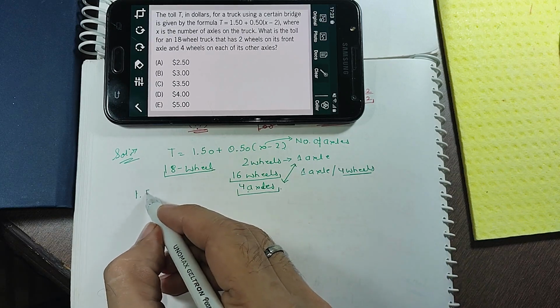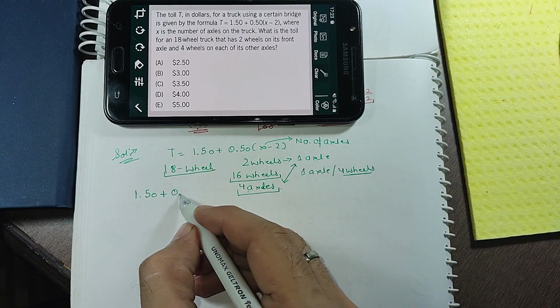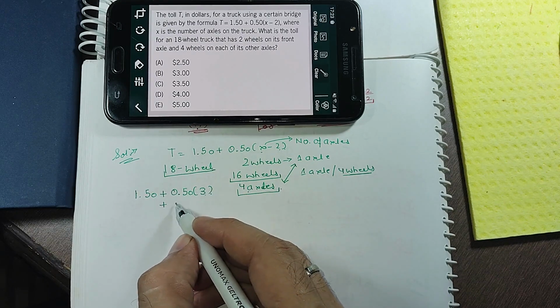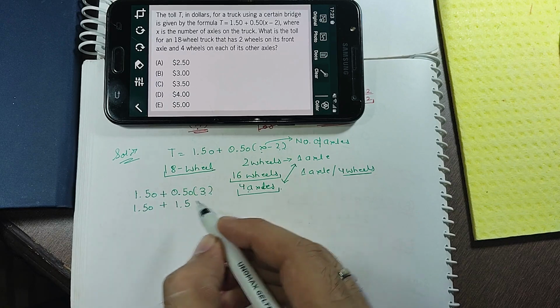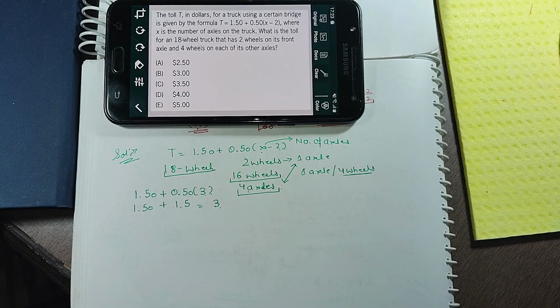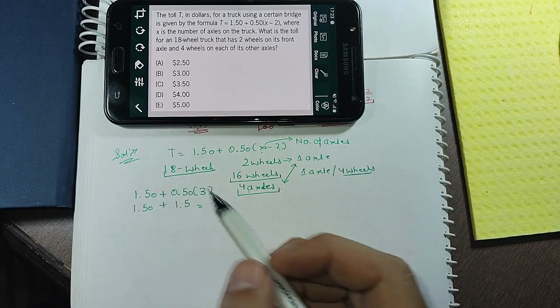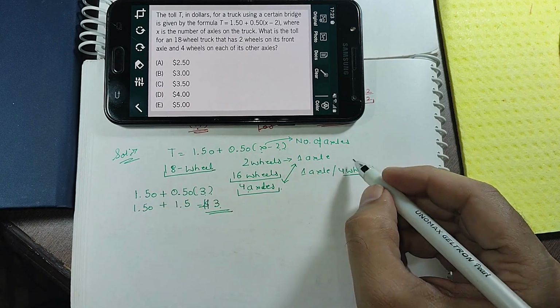So putting a value of x equal to 5 in the formula, this will be 0.50 times (5 minus 2), and 5 minus 2 is 3. So 3 into 0.50 is 1.5, plus 1.5 will be equal to 3. Isn't it? So in this case, the total toll will be option B, that is $3. Option B is the right answer.